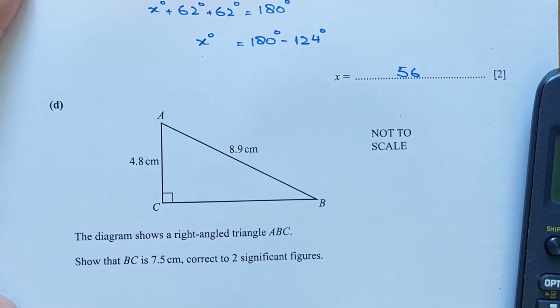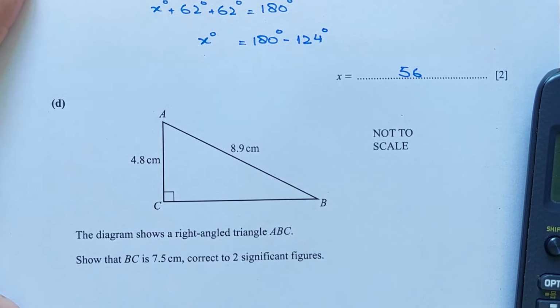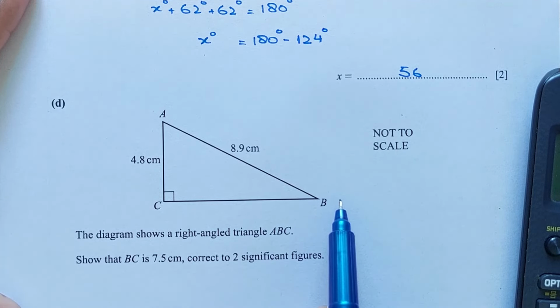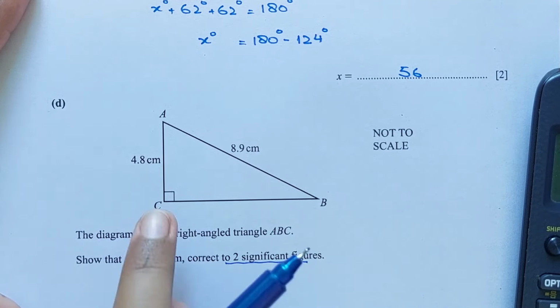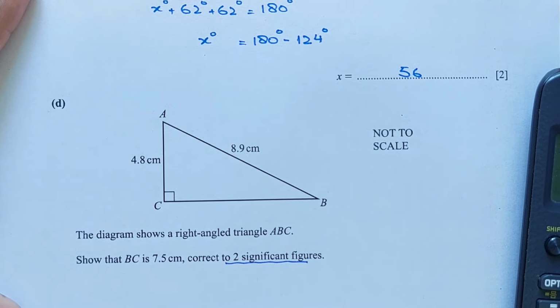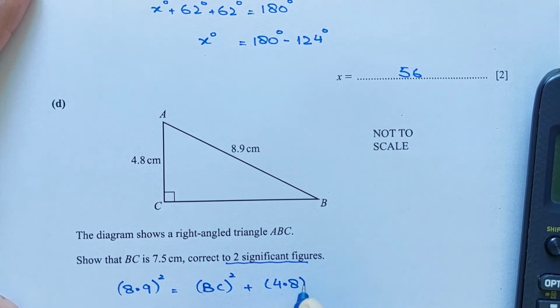Now for part D, the diagram shows a right angle triangle ABC. Show that BC is 7.5 centimeters, correct to two significant figures. BC we have to calculate. So applying the Pythagoras theorem, hypotenuse squared equals BC squared plus 4.8 squared.